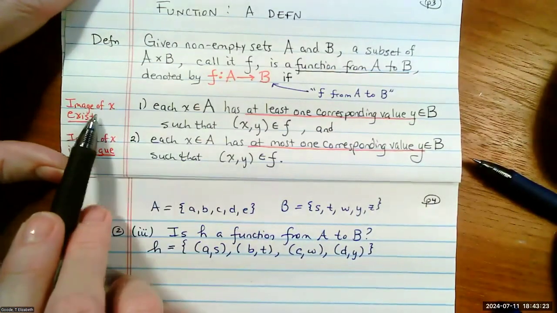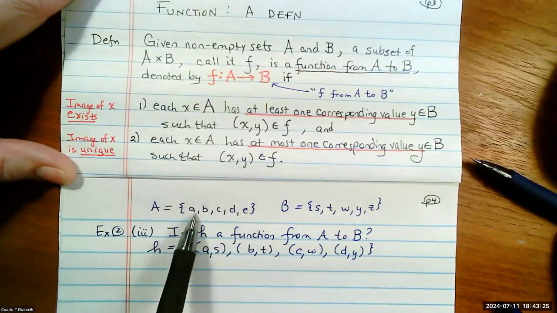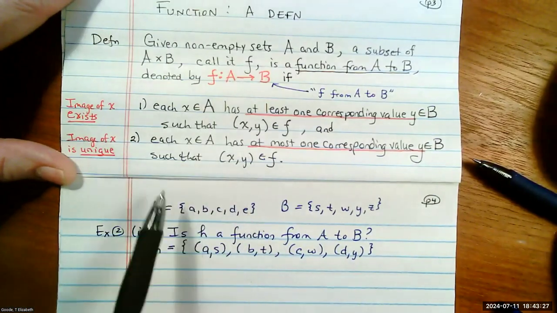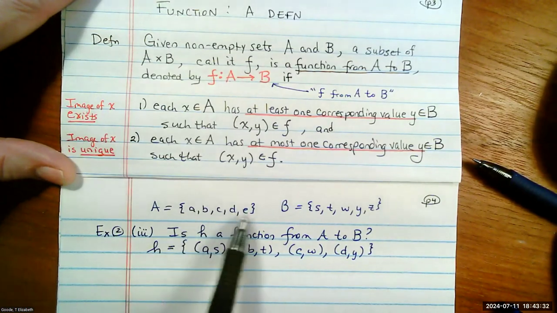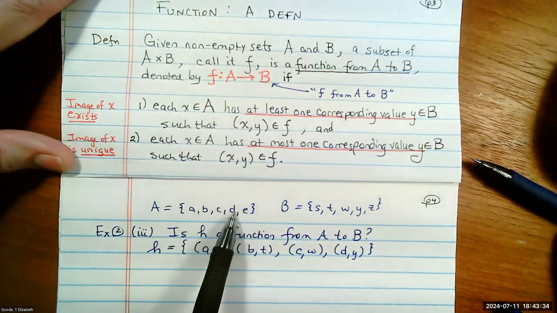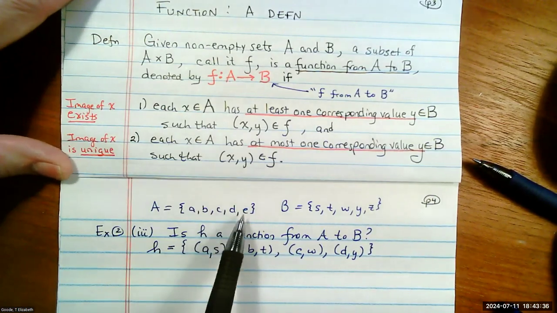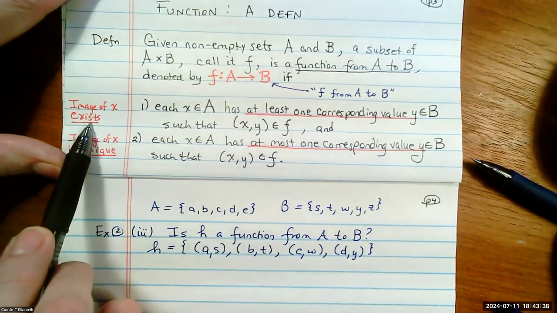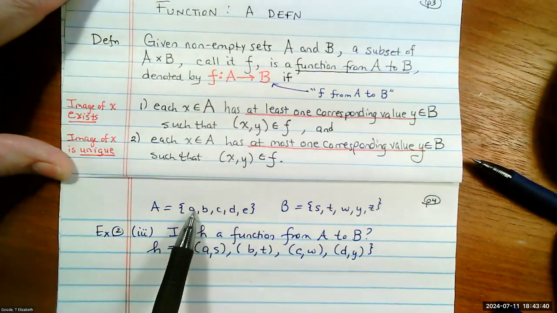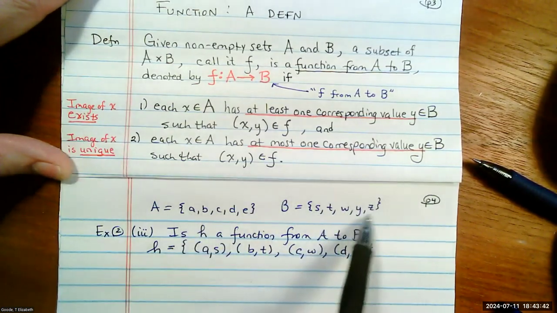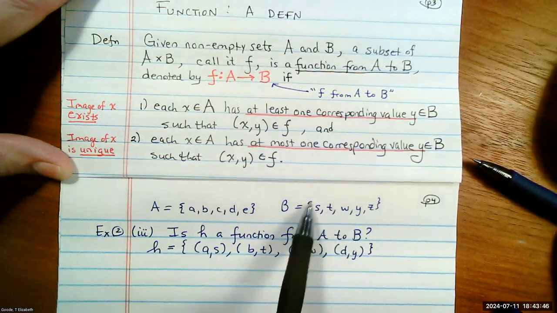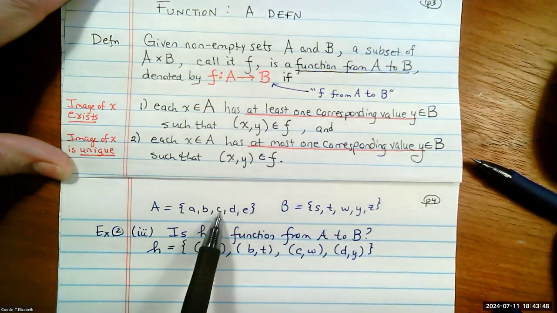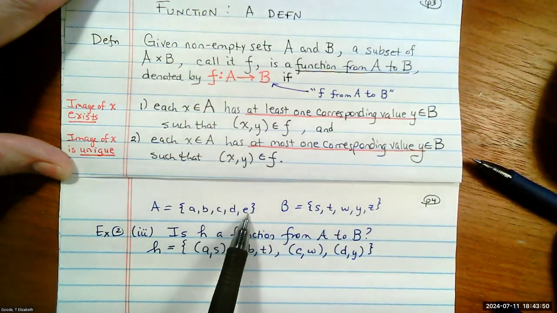Yeah, each element of the domain has to have an image, a partner, a second coordinate that exists. There has to exist an element of B to pair up with a, and there has to exist some element from B that pairs up with little b, and there has to exist an element over here in the codomain that pairs up with c and with d and with e.